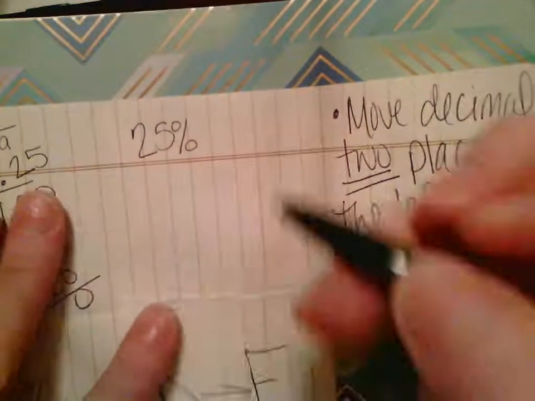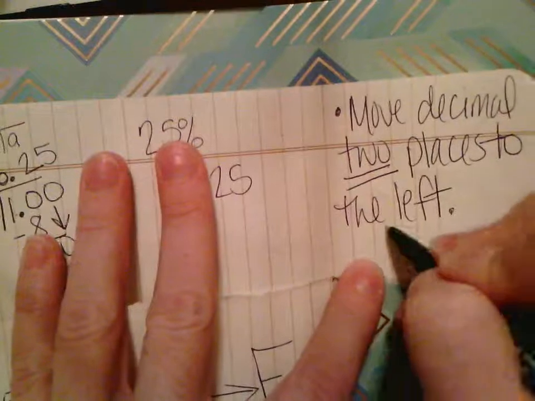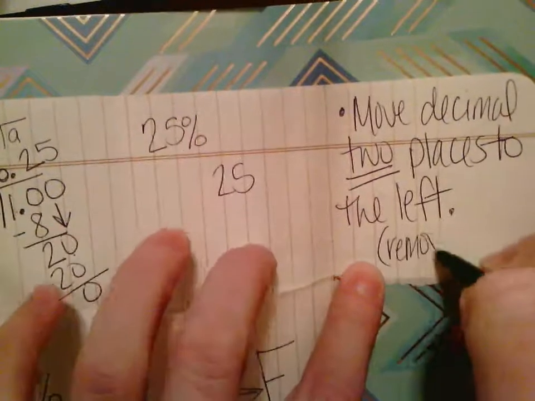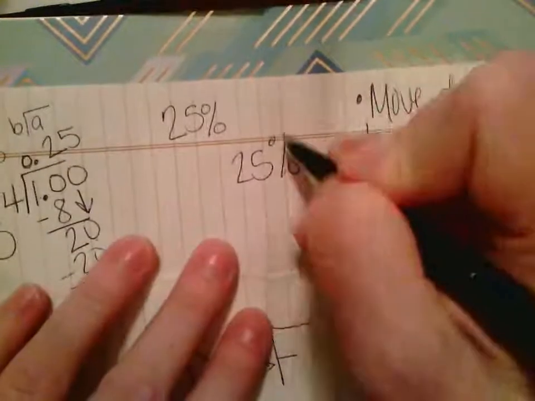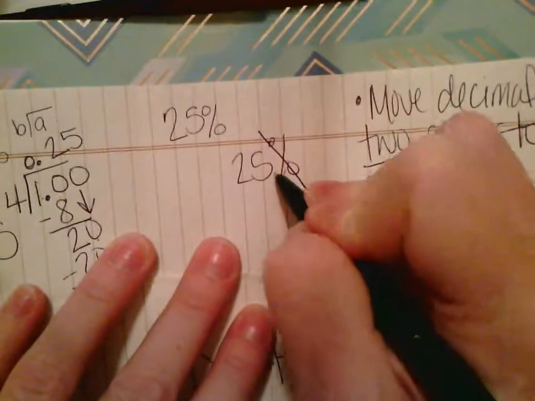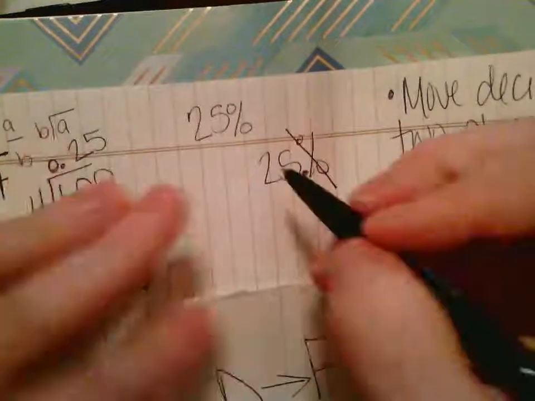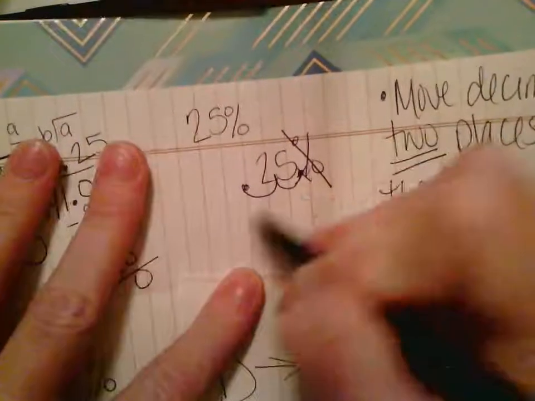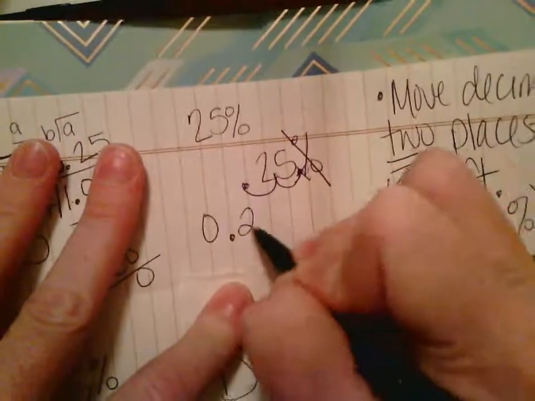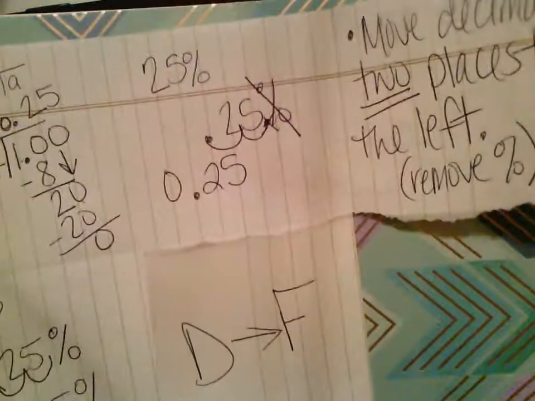Okay, and don't forget to remove the percent sign. So we're going to take this off. The decimal's right here because this is a whole number. This is 25, and we're going to go backwards 1, 2. So this is 0.25. Okay.